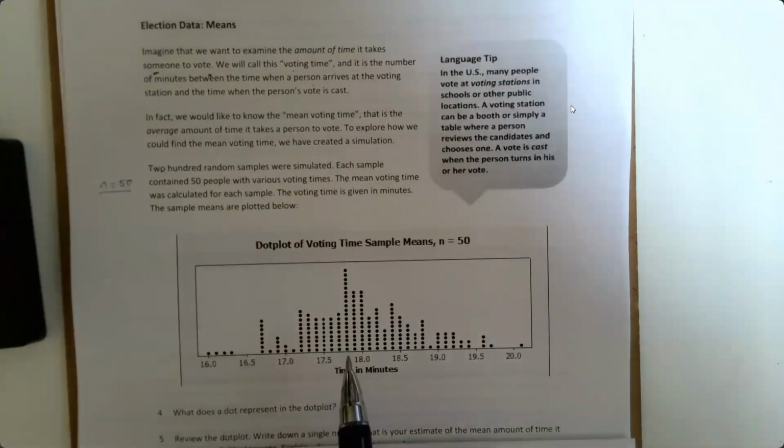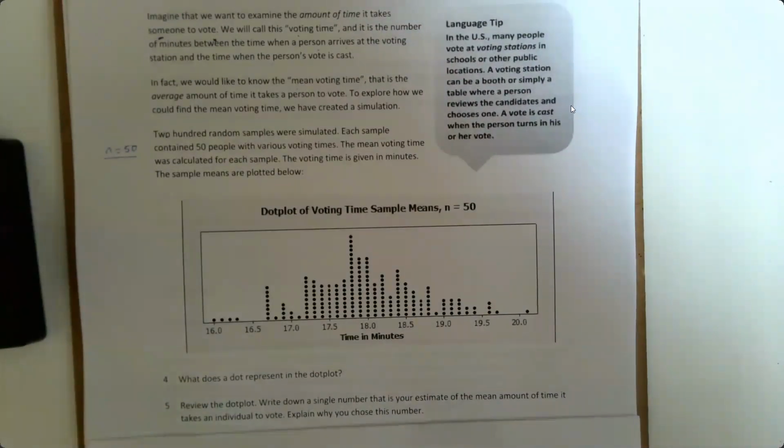Now, the question is, what does a dot represent in the dot plot? You have dots representing the frequency on top of each of these numbers. Each number on the horizontal axis represents time in minutes.